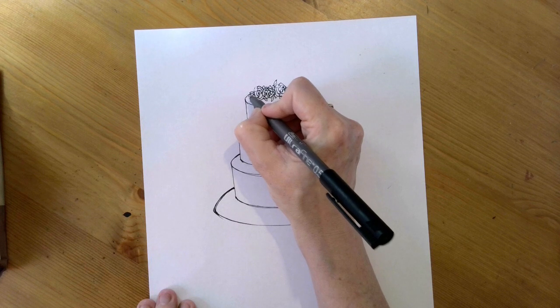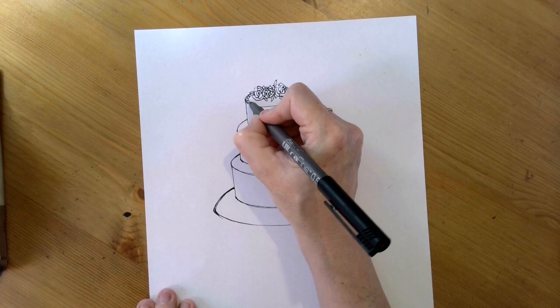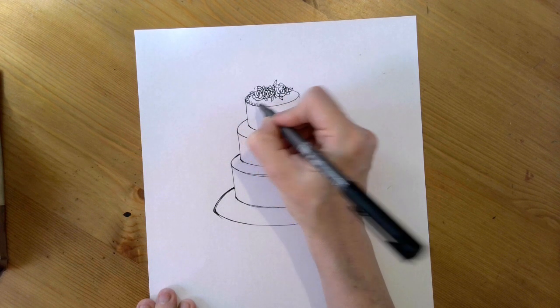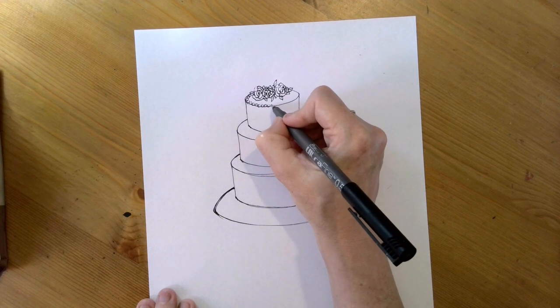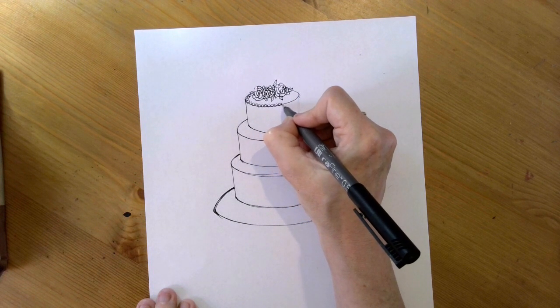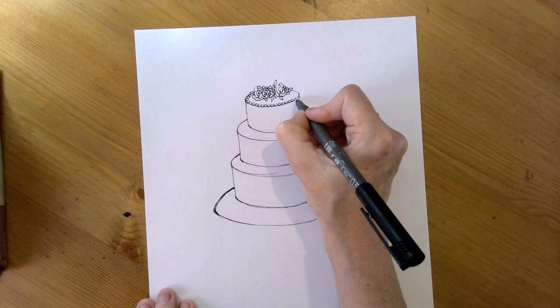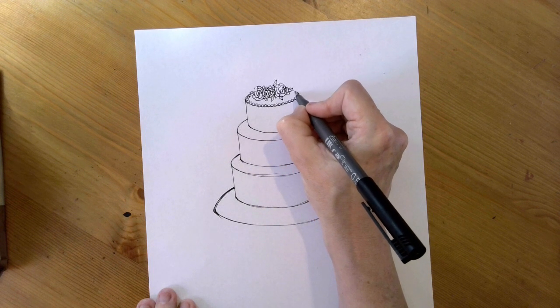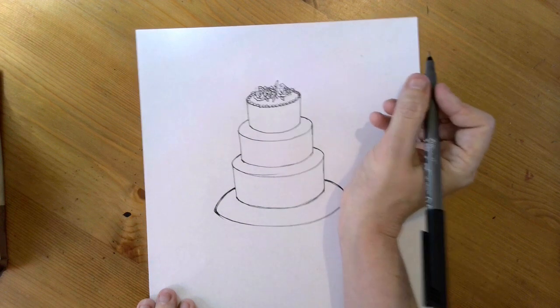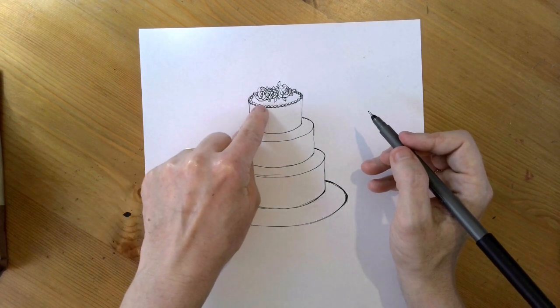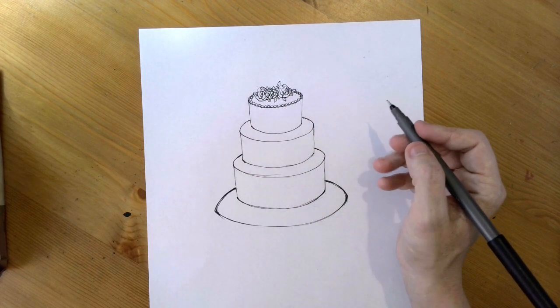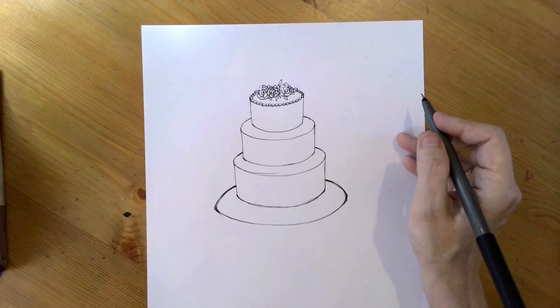Another way to handle icing is this pearl loop. And if we go back to the concept of the scallop, I'll show you a couple different ways of handling this.